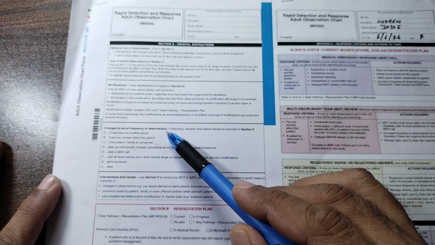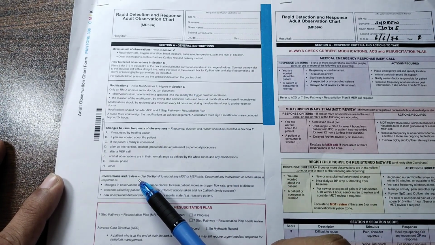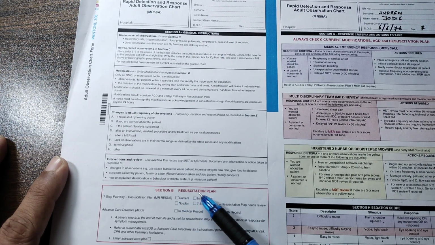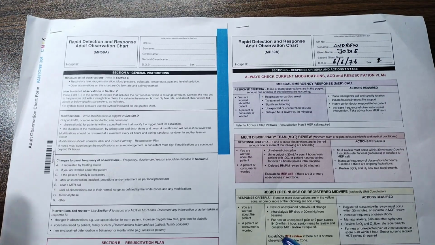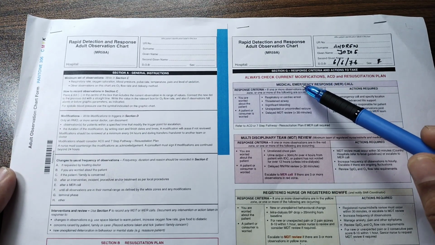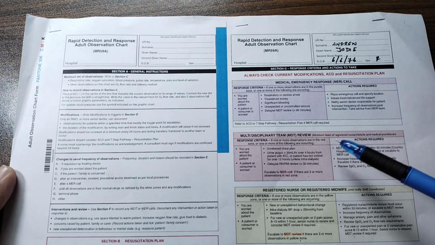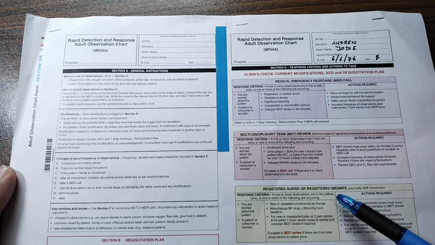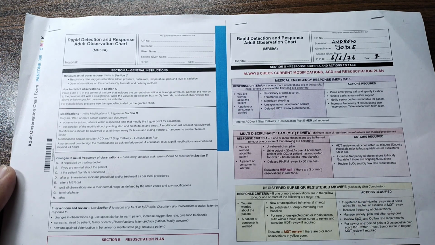Then a change of frequency observation is here. Then interventions and review is here, and the next one is section B, that is a resuscitation plan. Thereafter you will go to section G, where you can see the medical emergency response call plan, the multidisciplinary team review plan, and the registered nurse, registered midwife review plan, and section H is called sedation score.